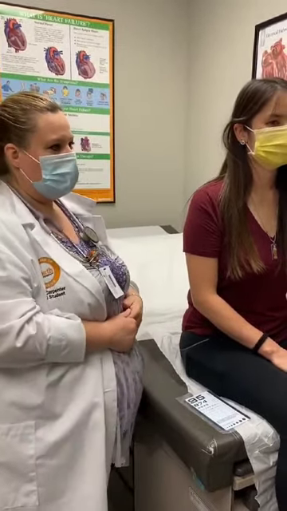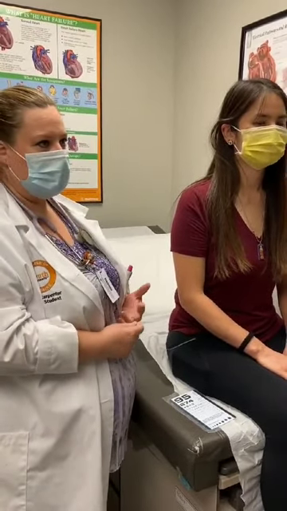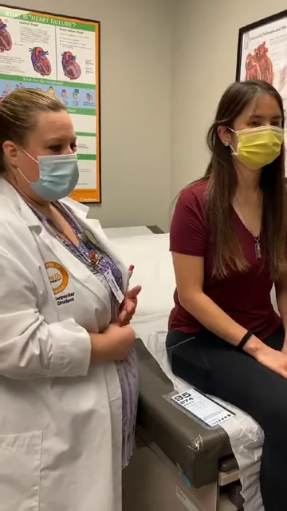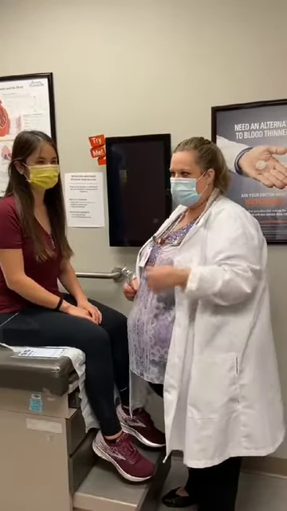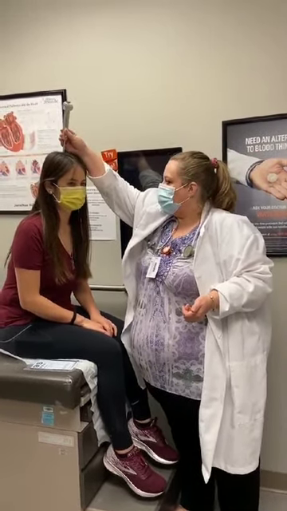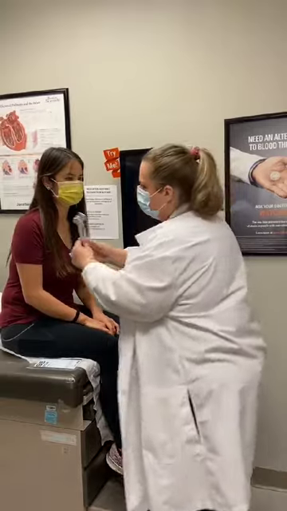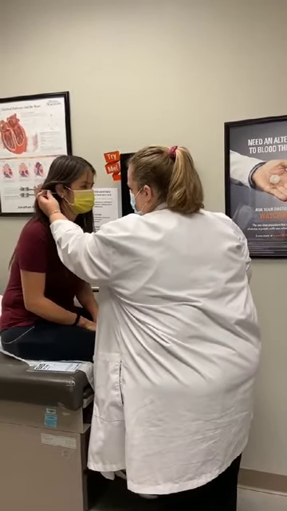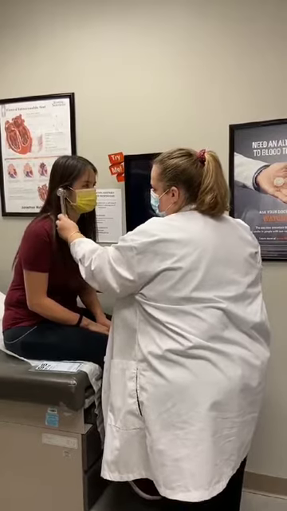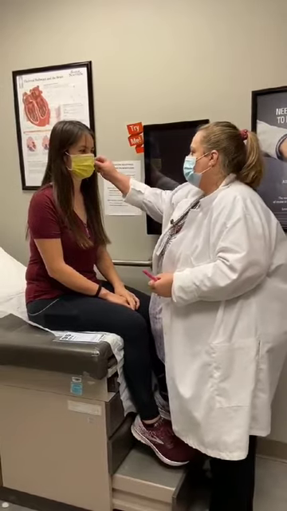It's pearly gray. On both sides I've done this, and there's no bulging, no drainage of the tympanic membrane, and the cone of light is visualized. I do the Rinne and Weber test. Can you hear this or feel this? Yes. And then can you feel this? And let me know when you stop hearing it. Now. Okay, can you hear this? This is the whisper test.